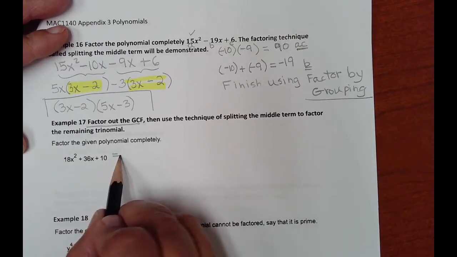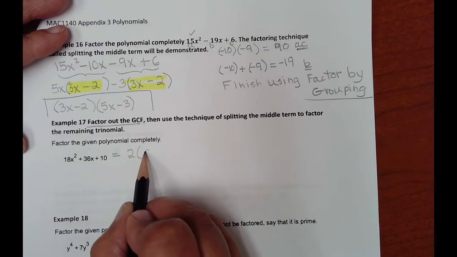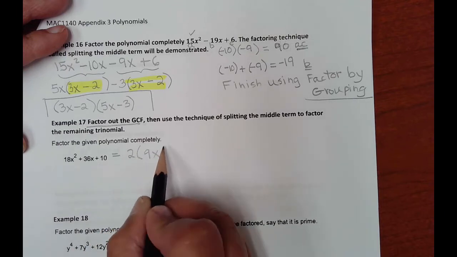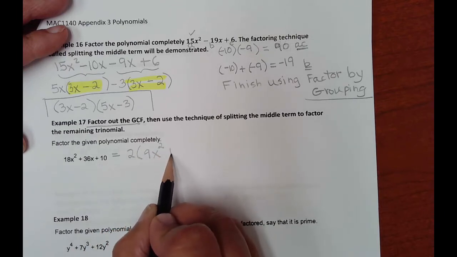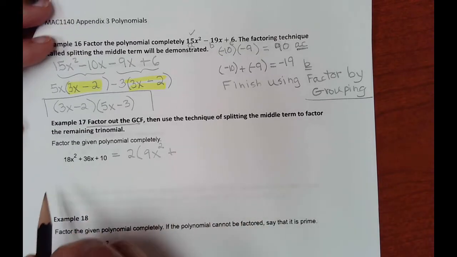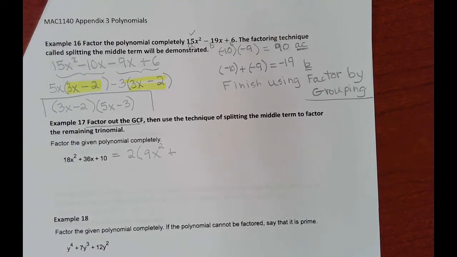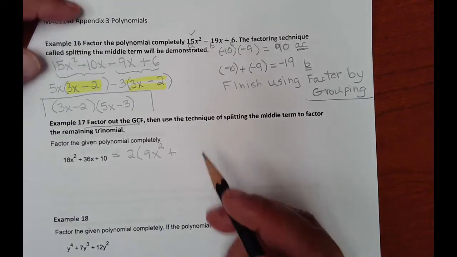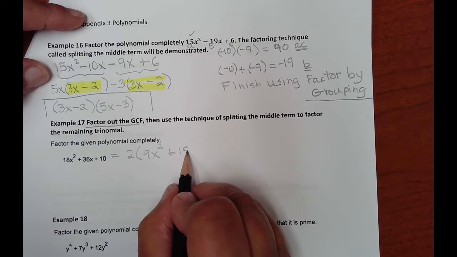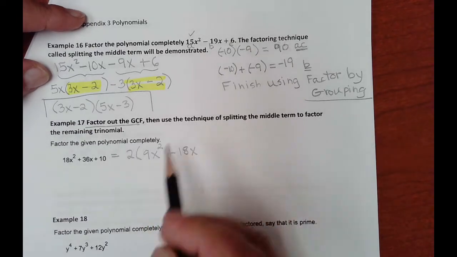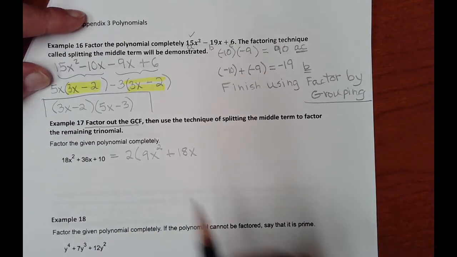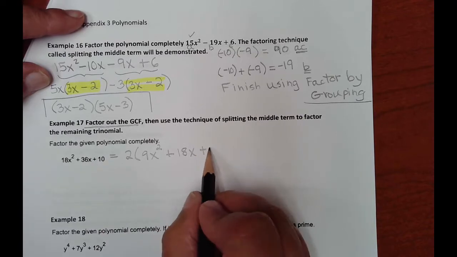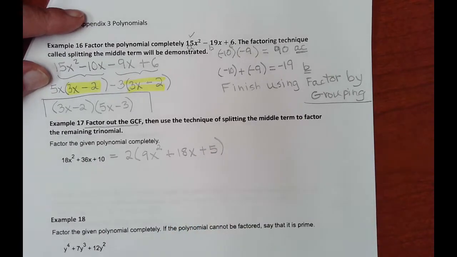So this will be equal to 2 times 9x squared, and then 2 times 18 is 36, and then 2 times 5 is 10.